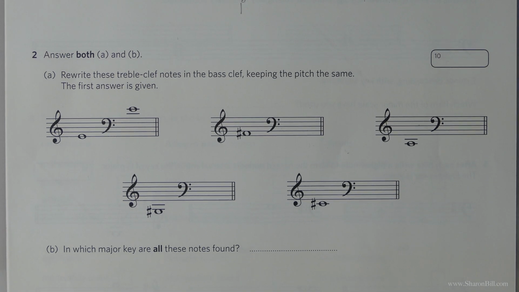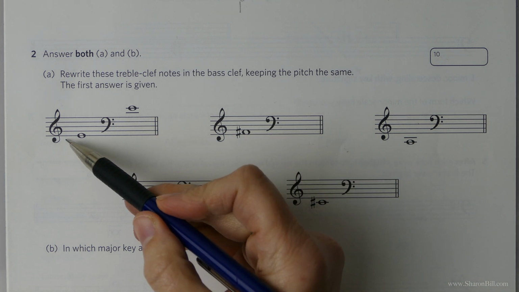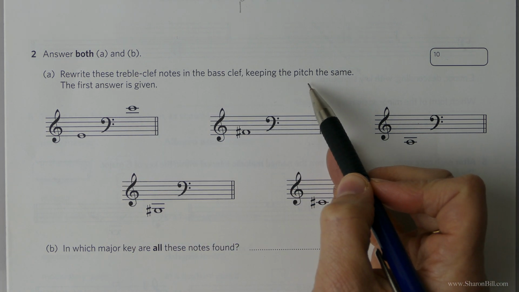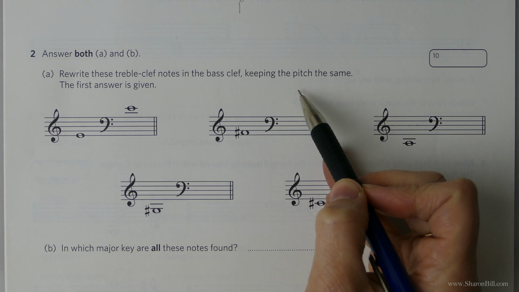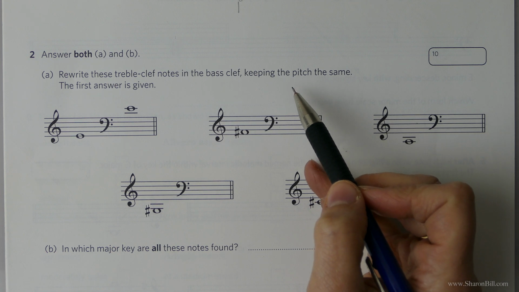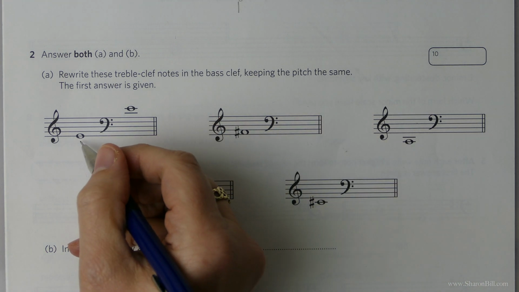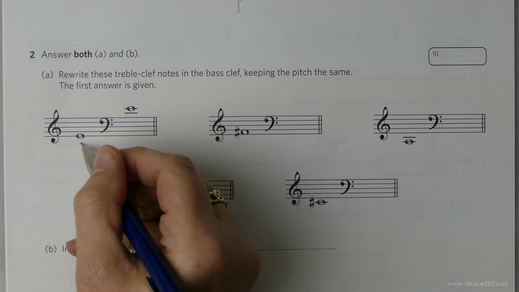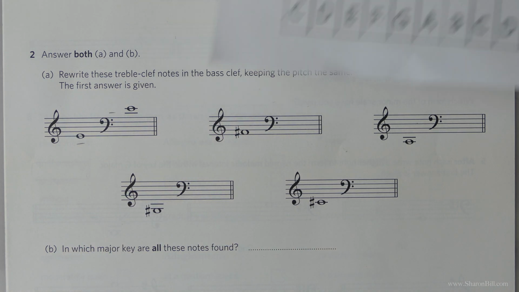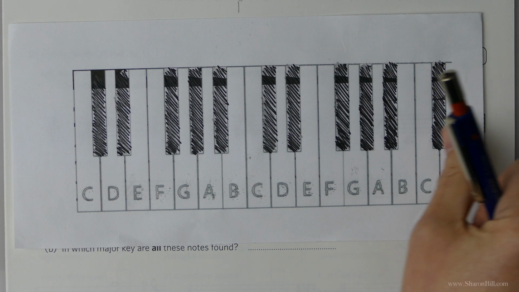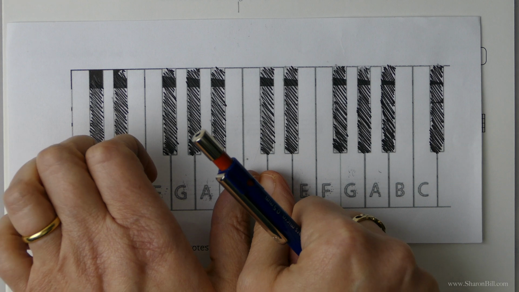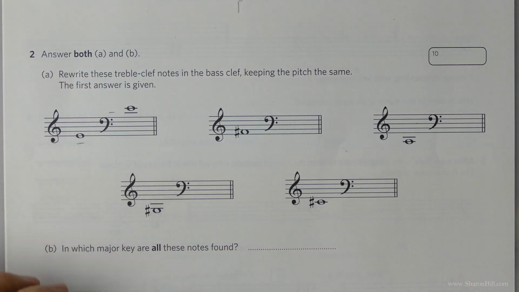So first of all, we're asked to rewrite these treble clef notes into the bass clef, keeping the pitch exactly the same. So be careful that you don't end up jumping an octave. And the best way to do this is to keep middle C as your reference point. So here, middle C is always at the bottom of the treble, the top of the bass. If you just look at a piano keyboard, imagine that you've come down to the bottom of the treble, up to the top of the bass, and you've met in the middle, and there's middle C.